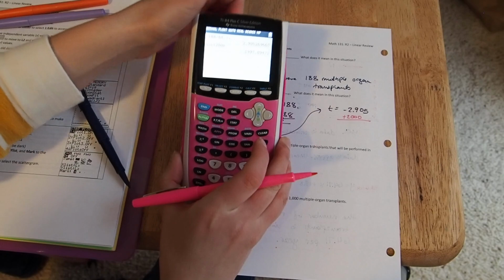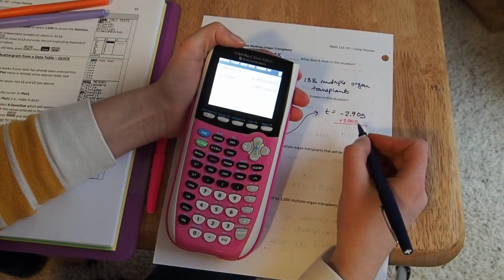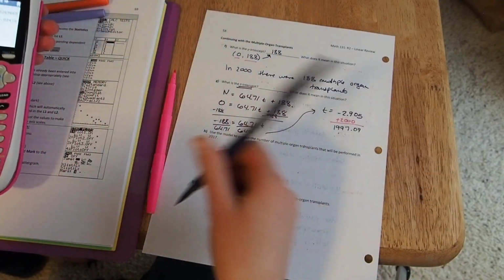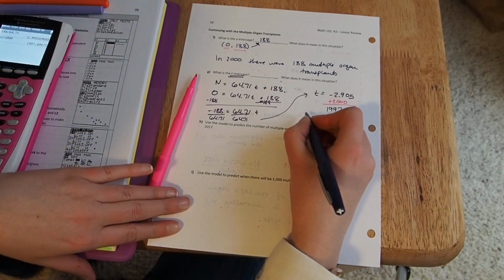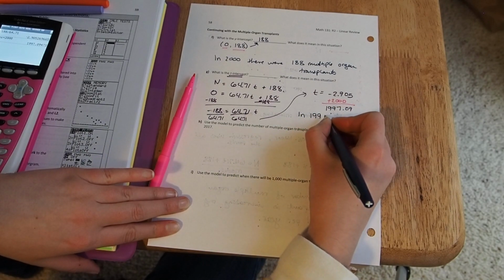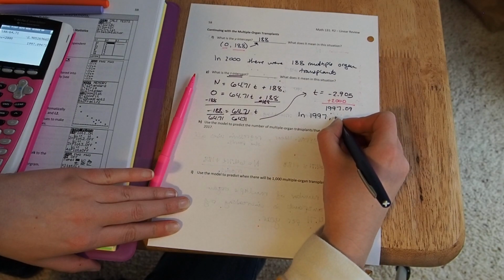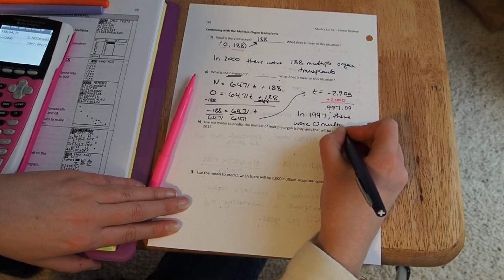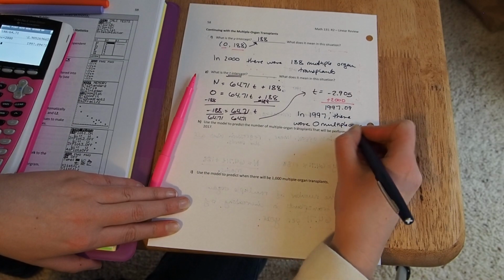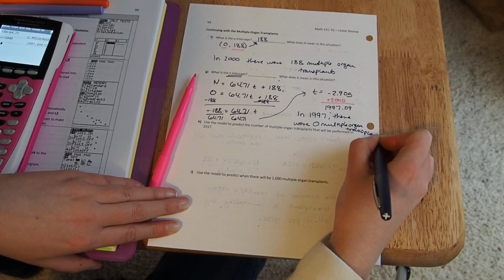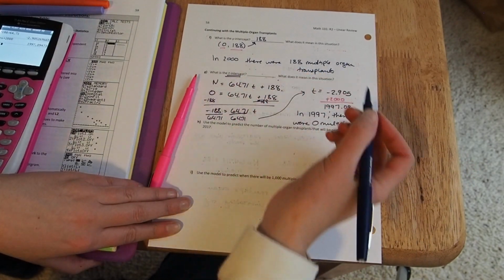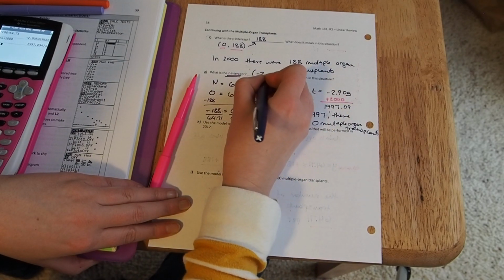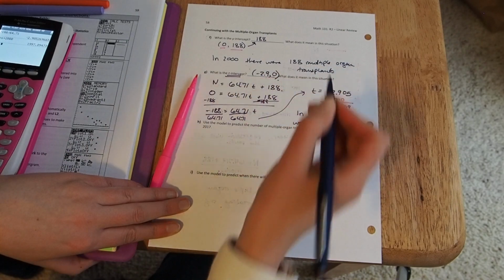So if you add on 2000, since it was 2.9, you're taking off a little more than 2 years, 2.9 years. You're really in the year 1997.09. So it's actually early in the year 1997. So my year here is going to be that in 1997, there were 0 multiple organ transplants. And then I can go back up here and finish the intercept. I couldn't do that one immediately like I could the y-intercept. So the t value was negative 2.9, comma, the y value of 0.